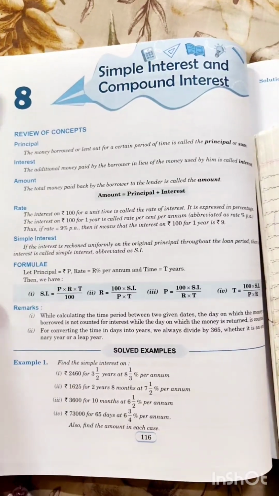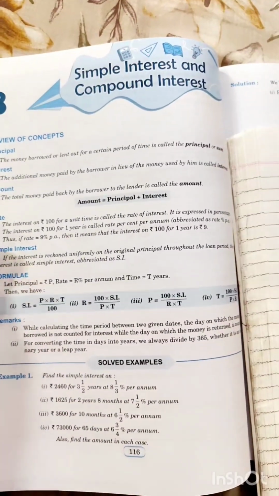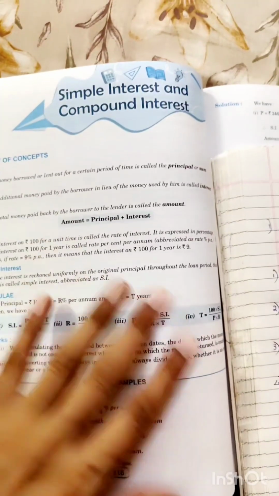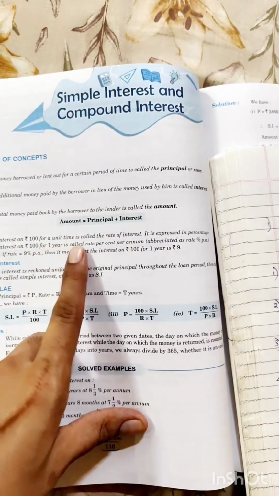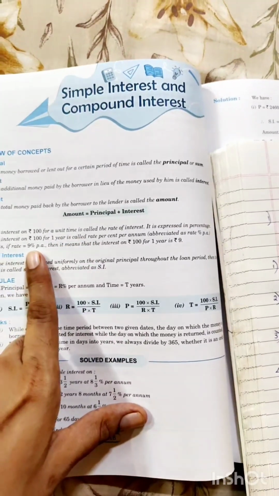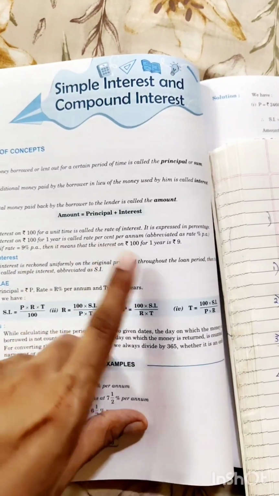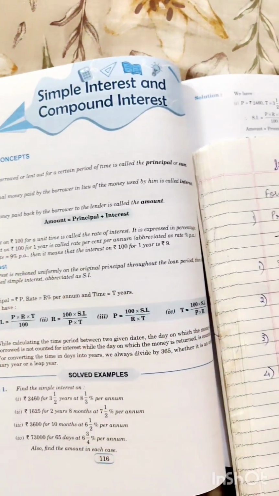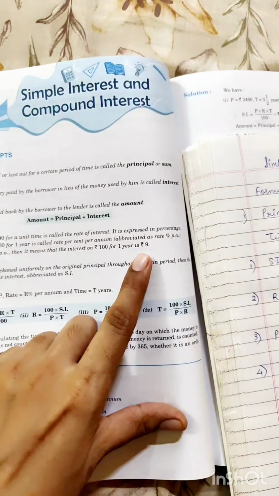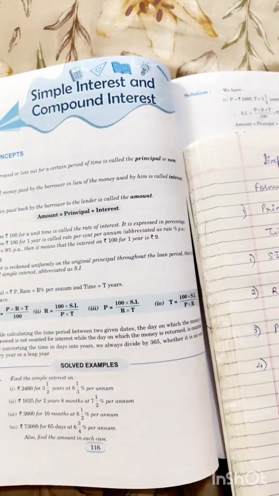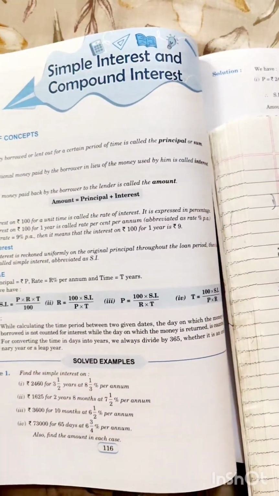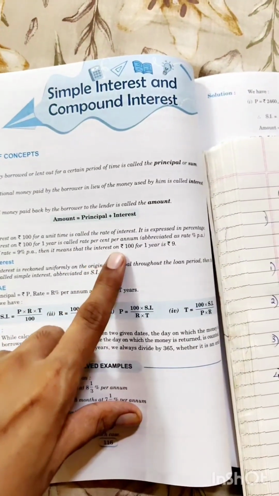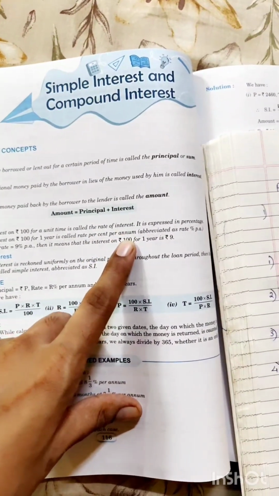For example, if we take 100 rupees from someone and the rate of interest is 9%, then we have to return to the lender 100 plus 9, that is 109 rupees after a year. So if it is yearly, then it is called per annum.